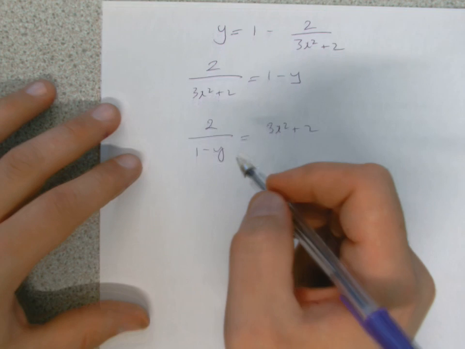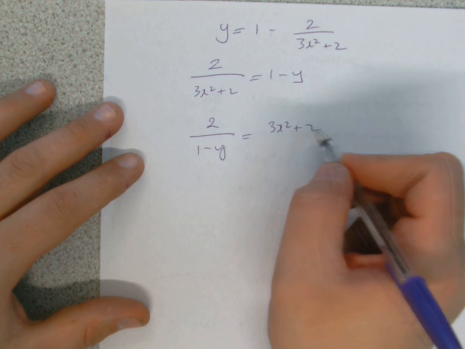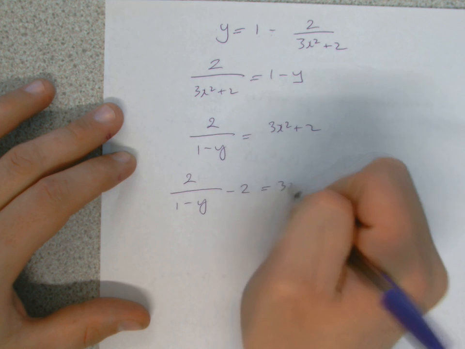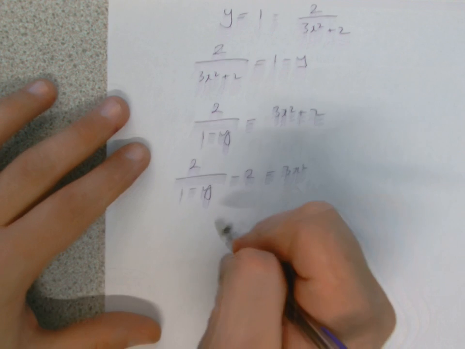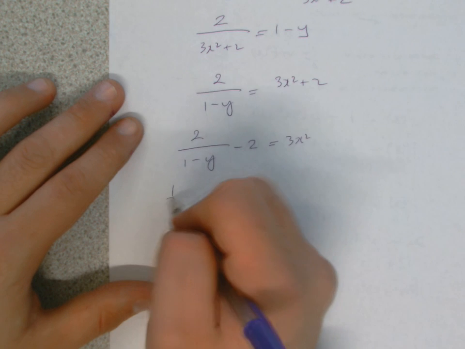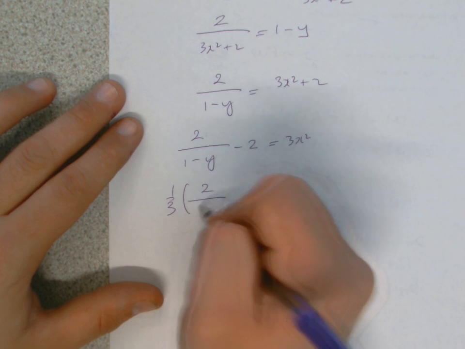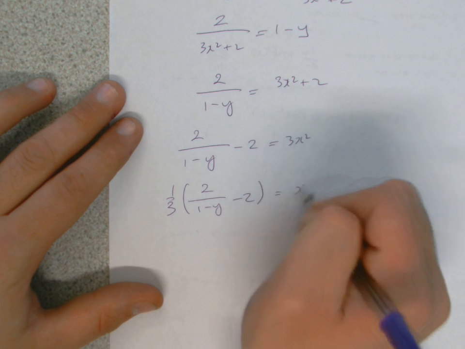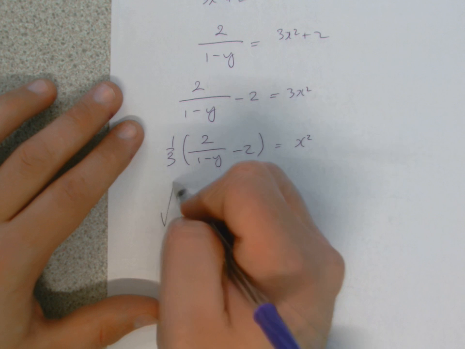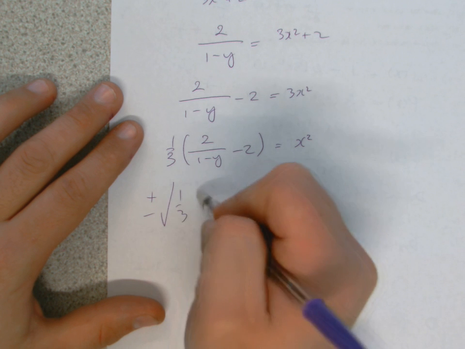Then I'm going to get x, remember, so I'm going to take the 2 over. Then I'm going to take the 3 over and divide. Now I could divide the whole thing by 3, but better if I just write it as a third. It's just a bit neater, isn't it? And then to get x, I need a square root, and square root goes plus or minus.